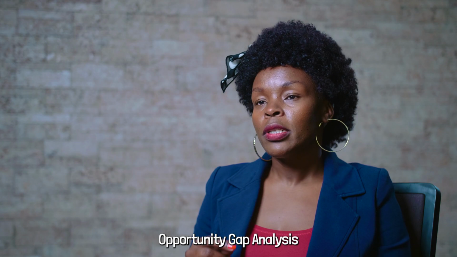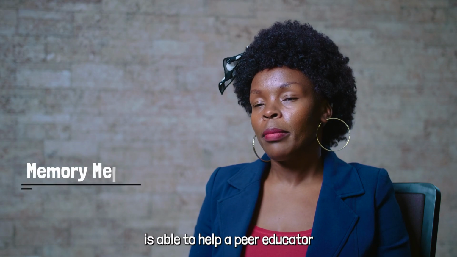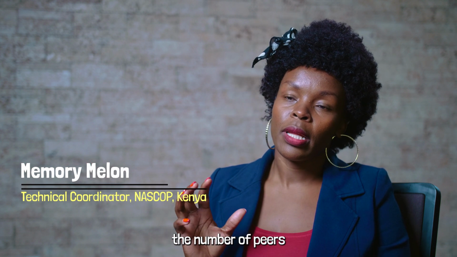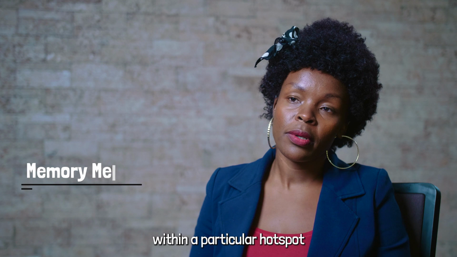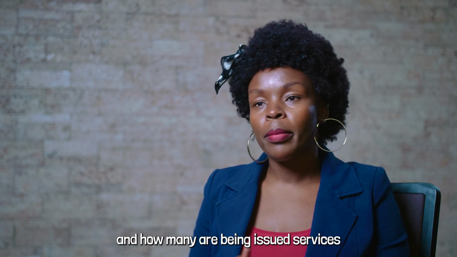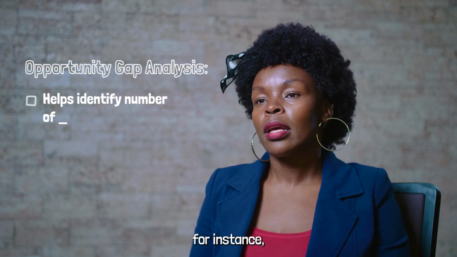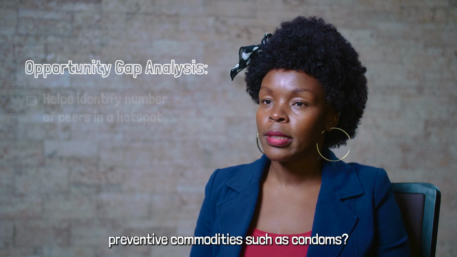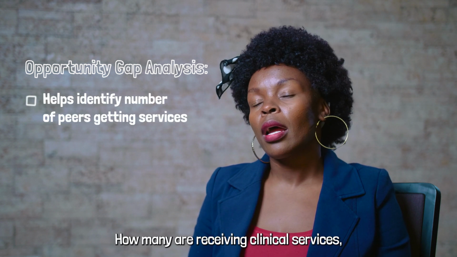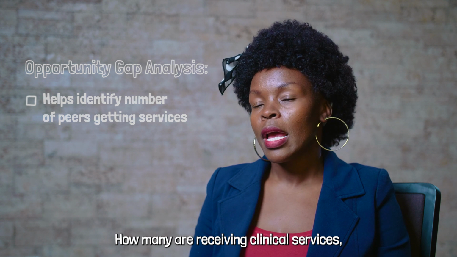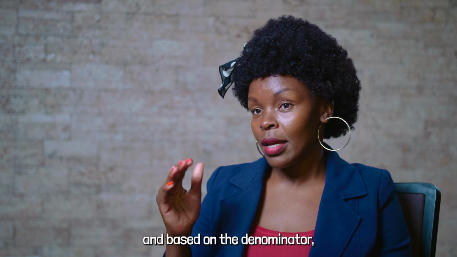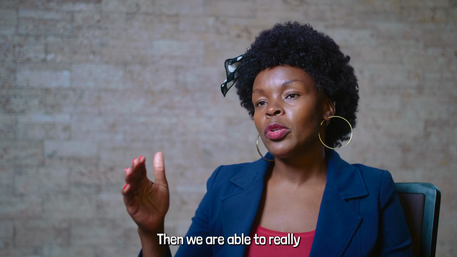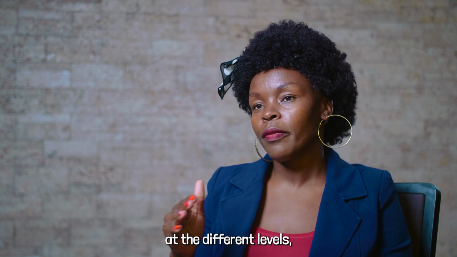Opportunity gap analysis is able to help a peer educator really to understand in terms of the number of peers within a particular hotspot that are located and how many are being reached with services. For instance, how many are being contacted, how many are being provided with preventive commodities such as condoms, how many are receiving clinical services. And based on the denominator, which is actually the estimate of that particular hotspot, then you are able to really look into the gaps at the different levels.